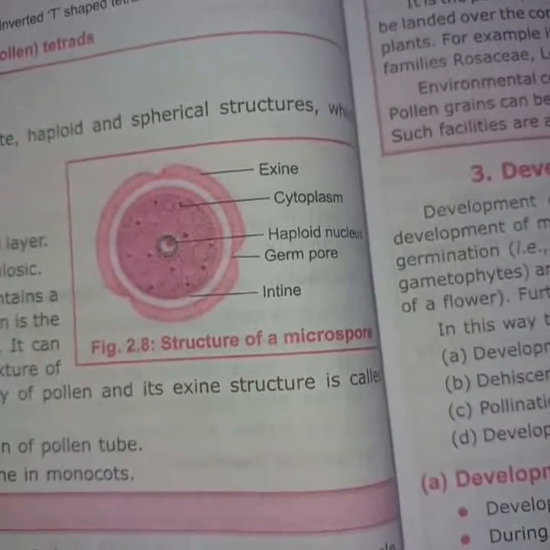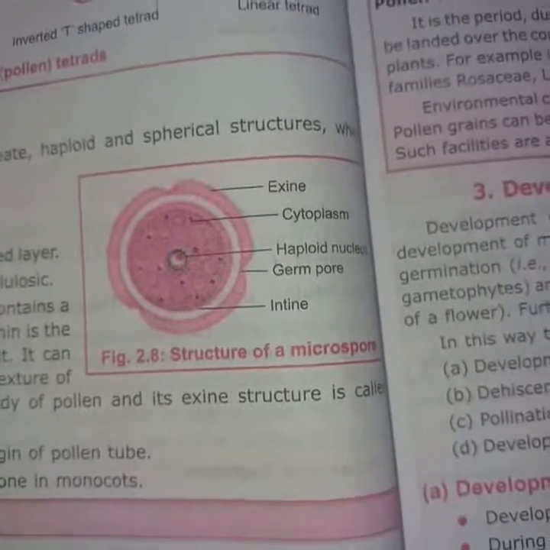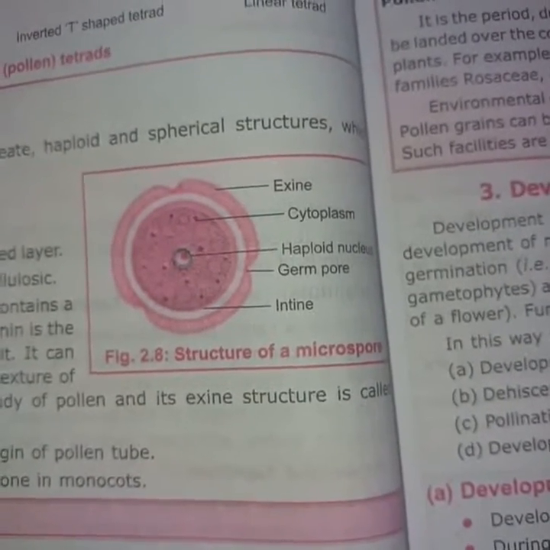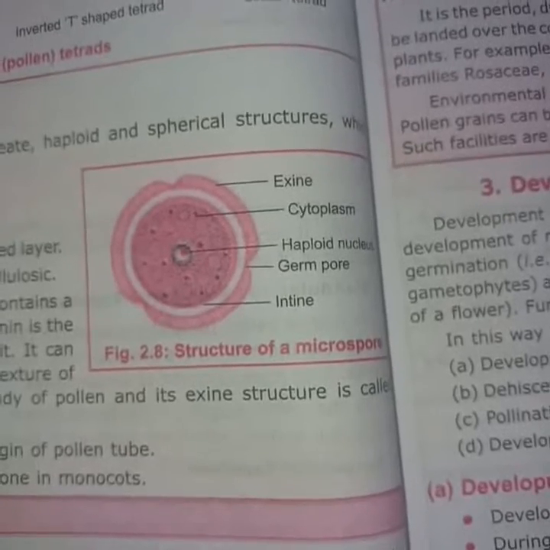Now the difference between monocot and dicot plants in microspores.